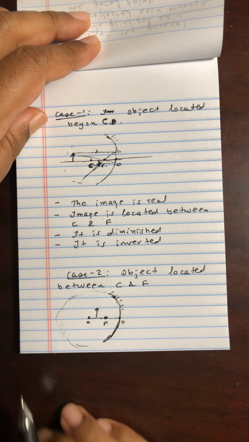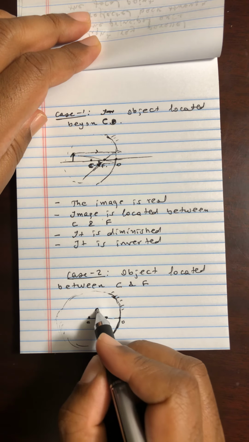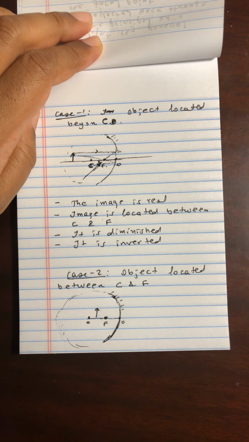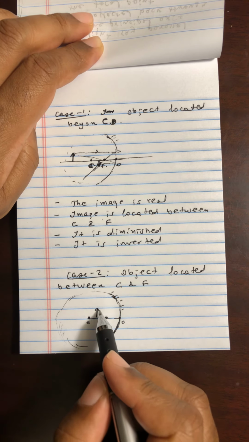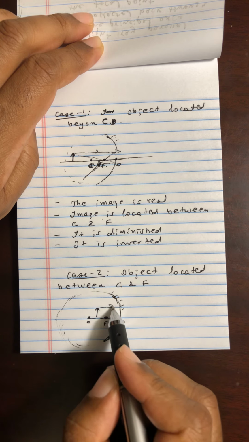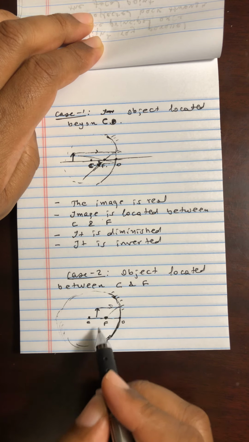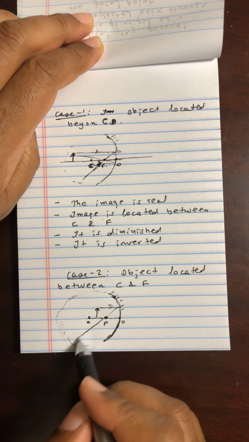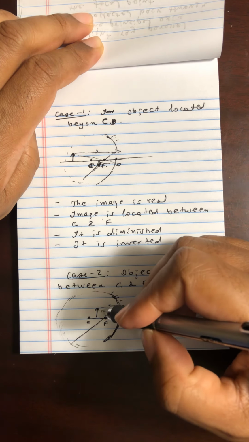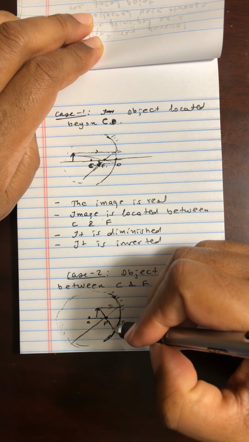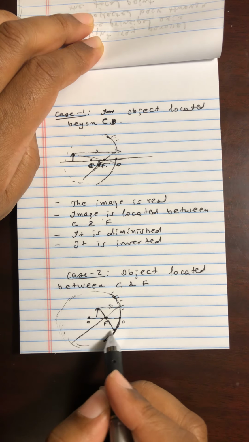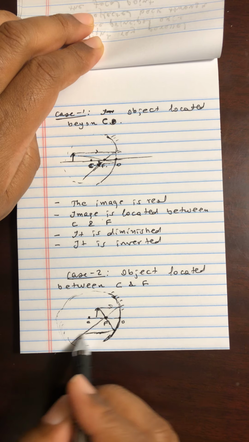This is our object. Okay, and we want to find the image of this object using a couple special light rays. All right, so let's use a light ray parallel to the principal axis, go this way, and then reflect it through the focal point, go like this. Okay, and if we got a light ray through the focal point like this, it's reflected back parallel to the principal axis.